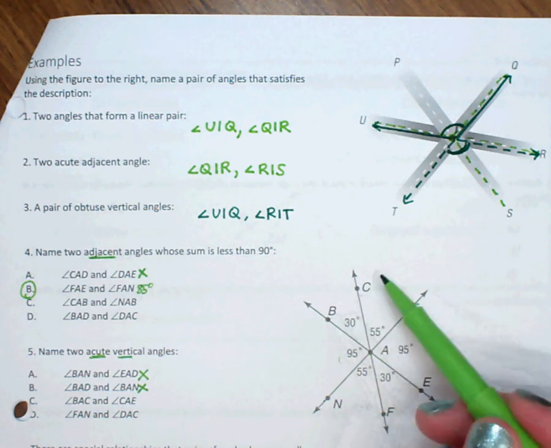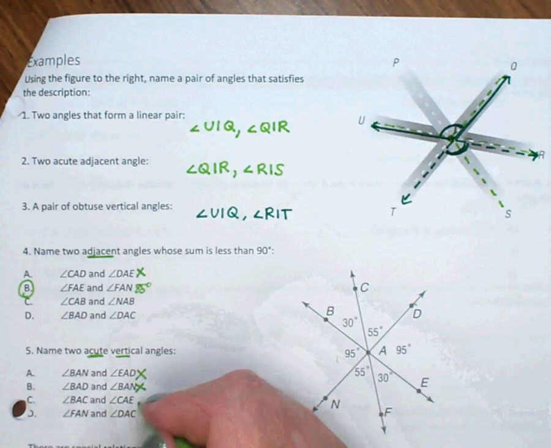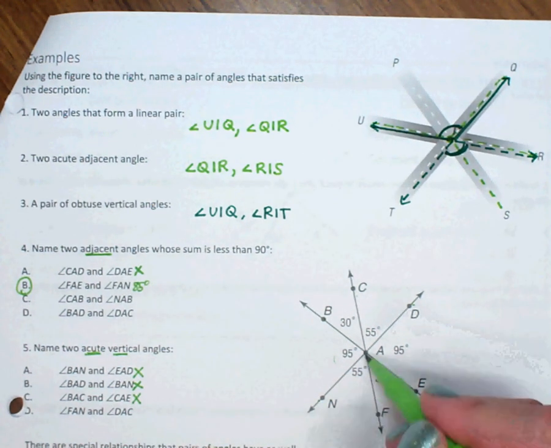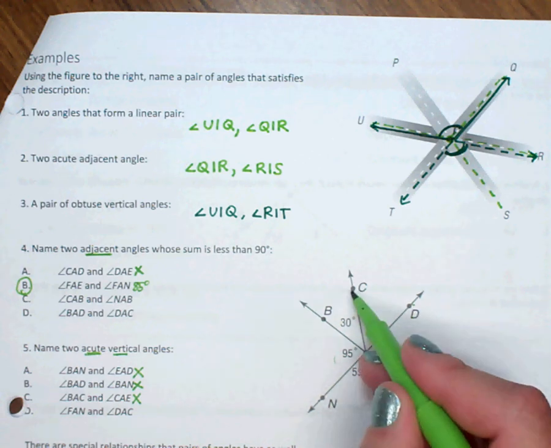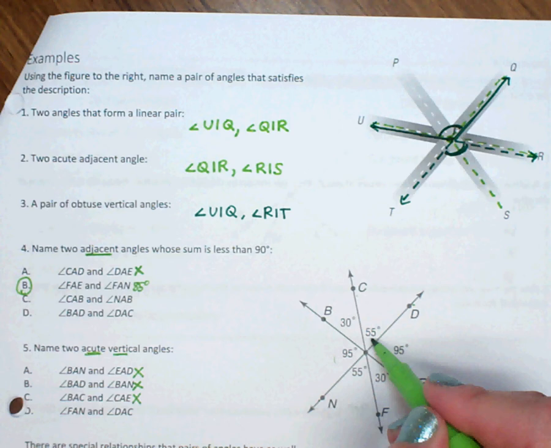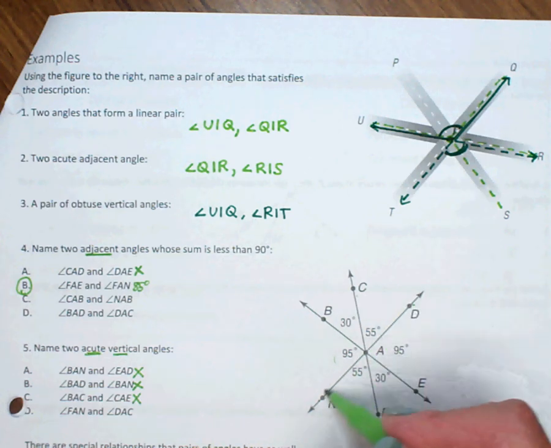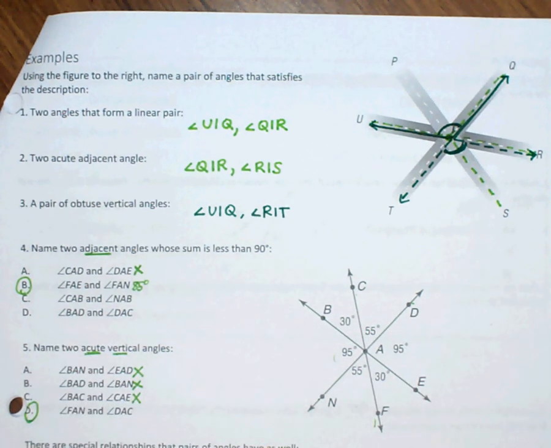Now let's look at CAE. Oh, that is definitely not acute, nor is it a vertical angle. So it can't be C, but let's just double check. Angle FAN is 55 degrees. DAC is also 55 degrees. Okay, and we've got this line and this line intersecting. So there's our vertical angles.